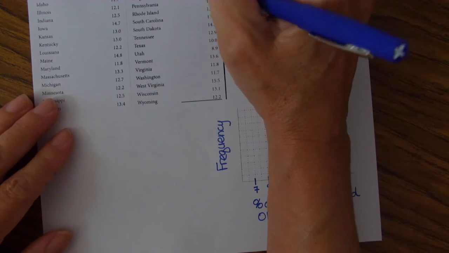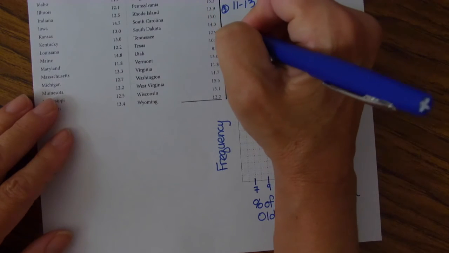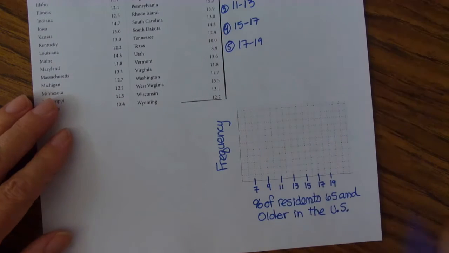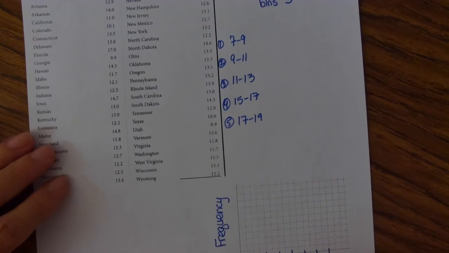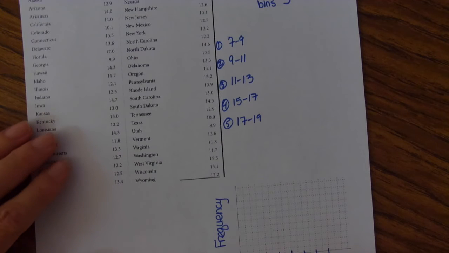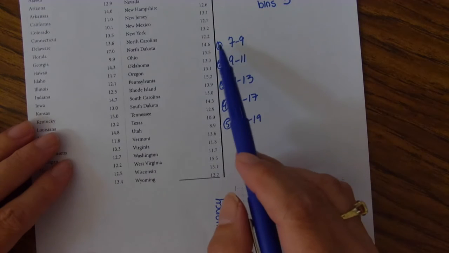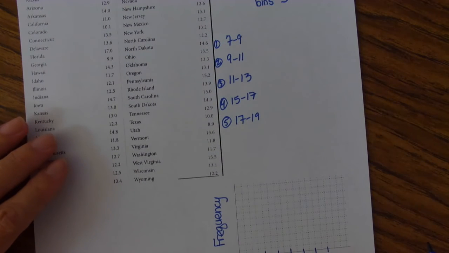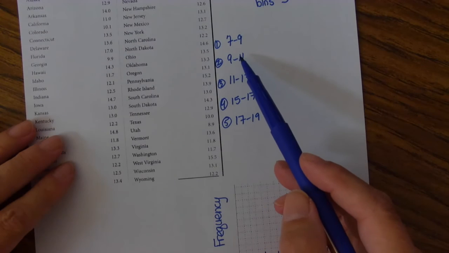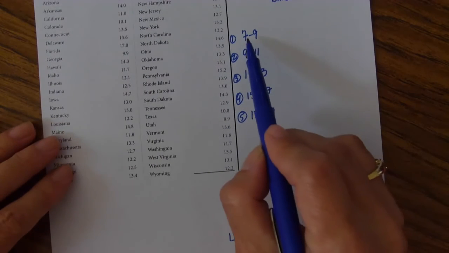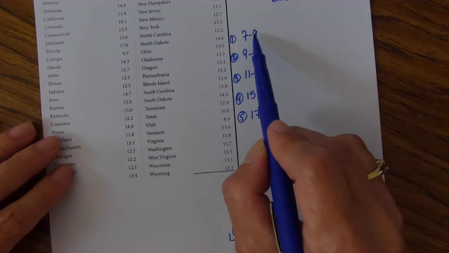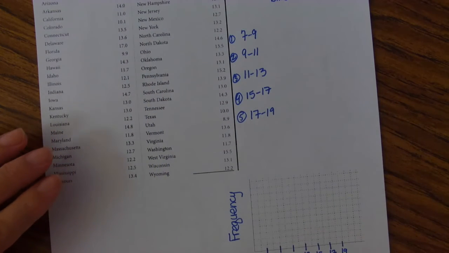I'm going to write these down so I can talk about them. Does 9 go for bin 1 or bin 2? Bin 2. Does 11 go for bin 2 or 3? 3. Okay, so now you're going to go look for anything bigger than 7 and less than 9 and count those up.